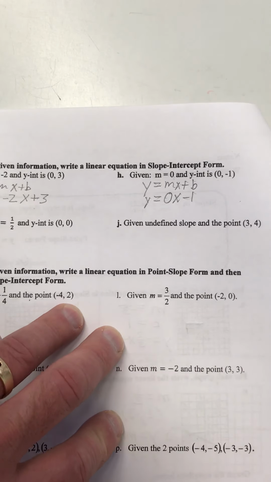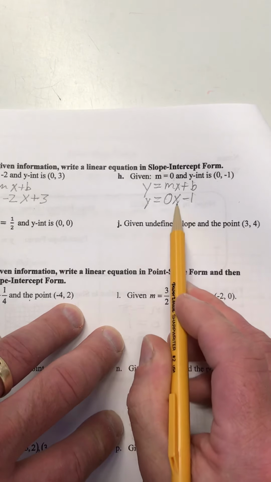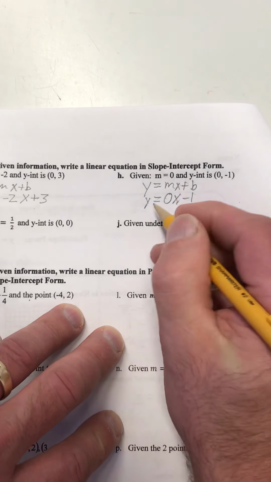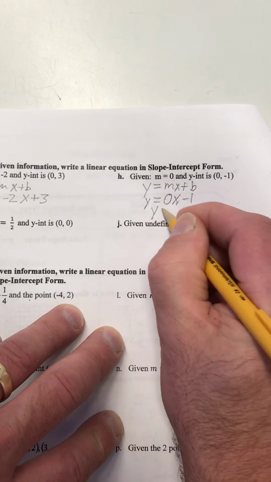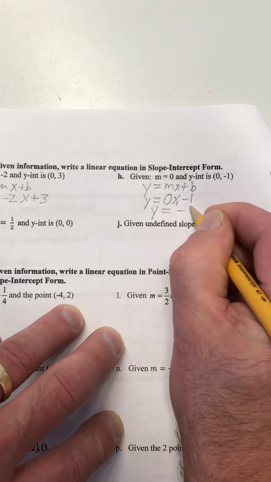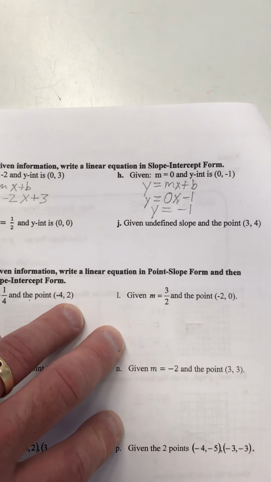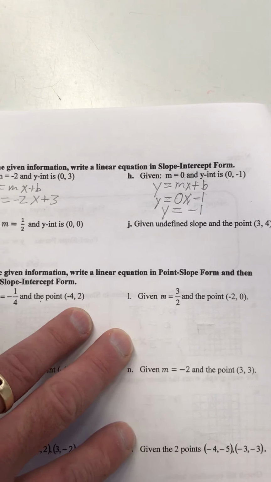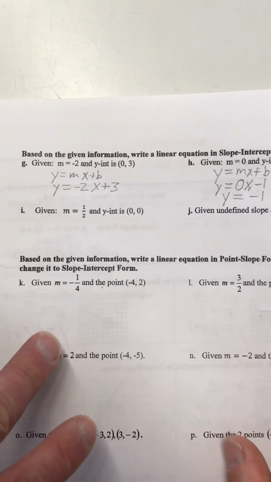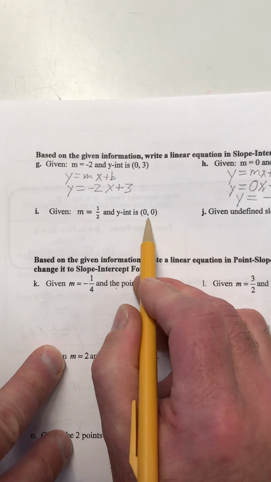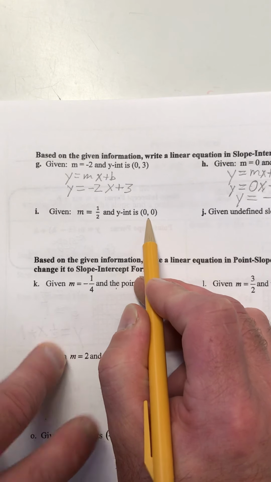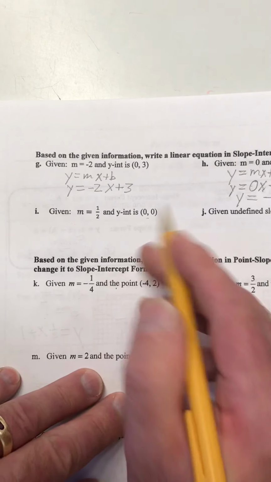Now, here's the interesting thing about this. What's 0 times x? We know that's 0, right? And 0 minus 1 is -1. So y equals -1. Okay, so we have a point for the y-intercept that's going through the origin itself. It's going through the very center of the graph.